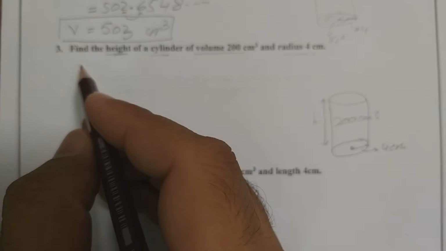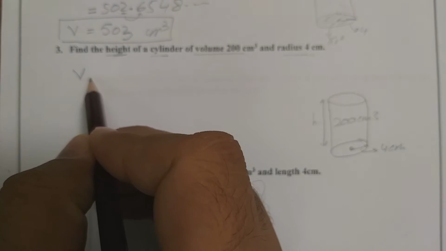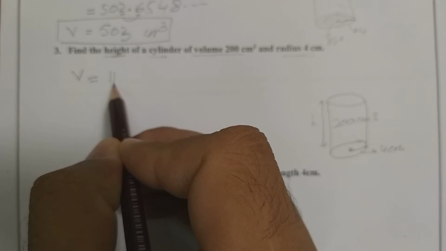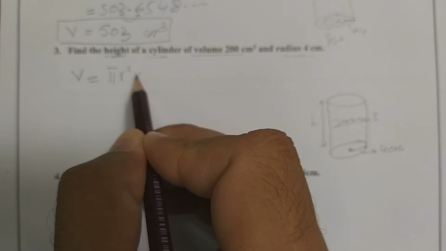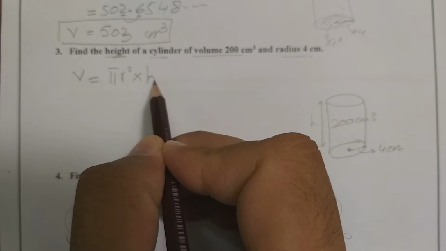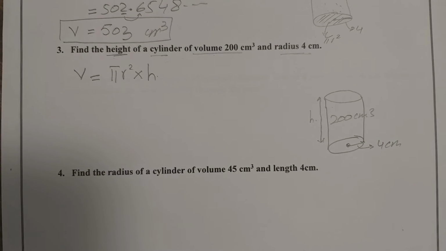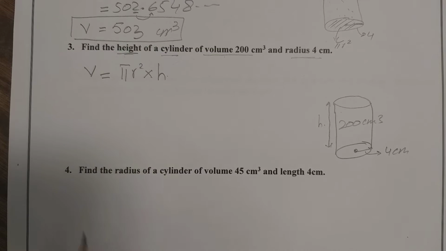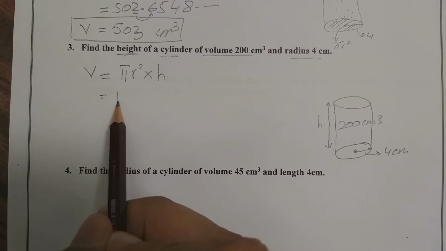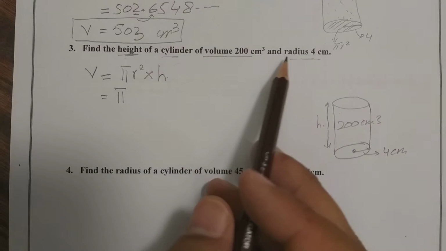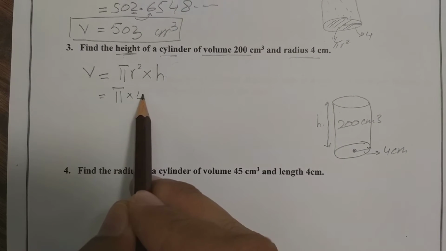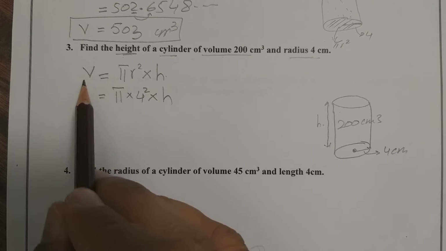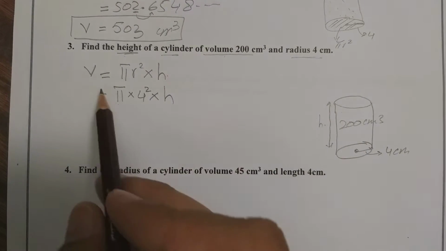We know the formula: V equals area of base times the length, so pi r square, with r equal 4 centimeter, times the height, and the volume equals 200.